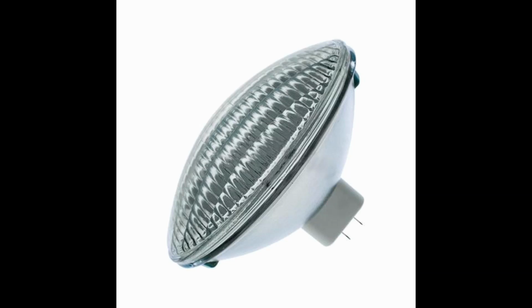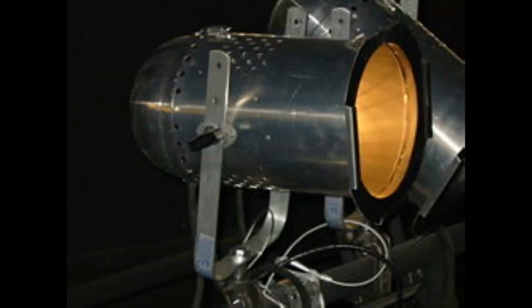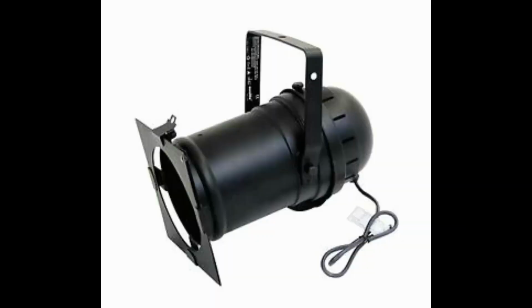The lamp comes in a variety of beam widths from very narrow, medium, wide, very wide, and a variety of intensities, usually either 1000 or 500 watts. They are usually defined by a number which refers to the diameter of the lens in eighths of an inch. Most theatrical parkans are par 64s.